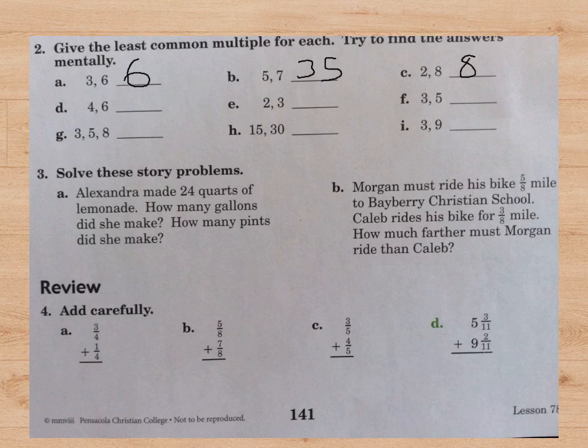Okay, 4 and 6. What's the lowest number that 4 and 6 goes into? 12. Okay, E, what's the lowest number that 2 and 3 go into? The lowest number that 2 and 3 go into is 6.